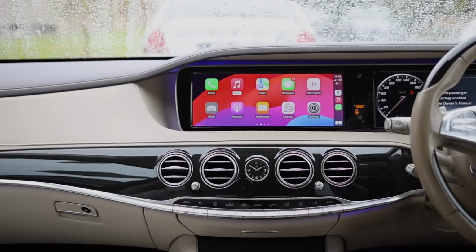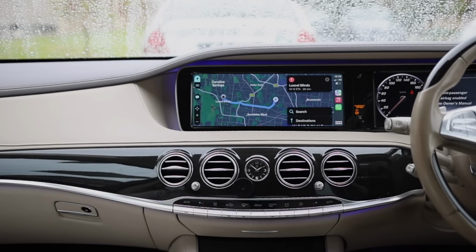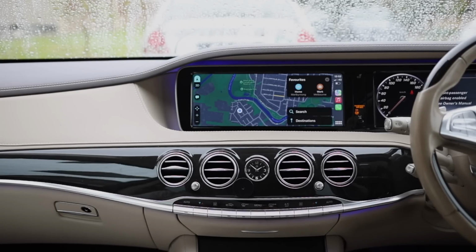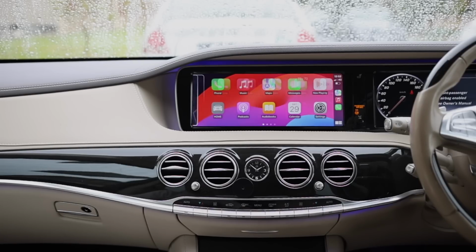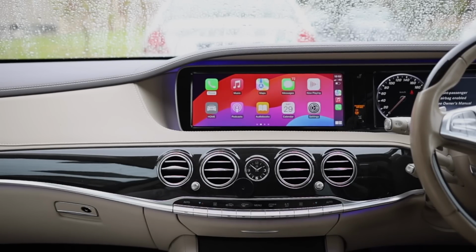Now another thing you can do for your navigation is to use Apple Maps.